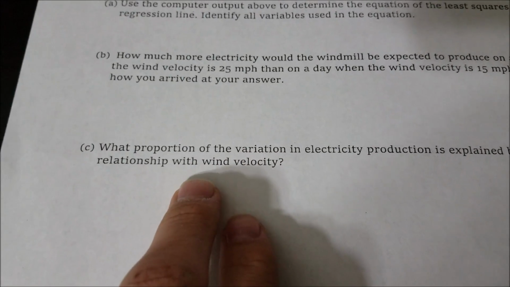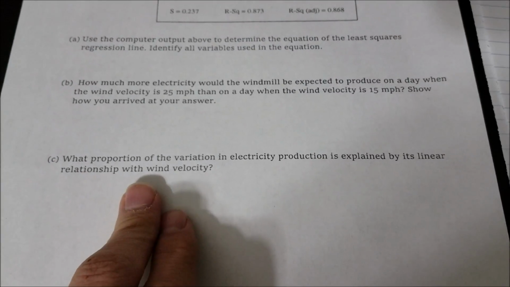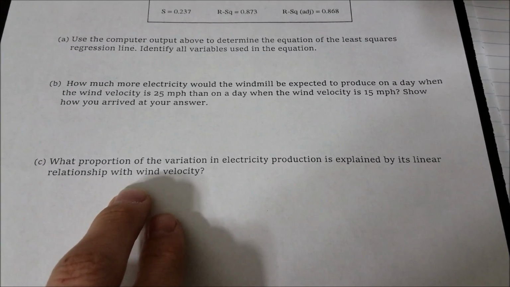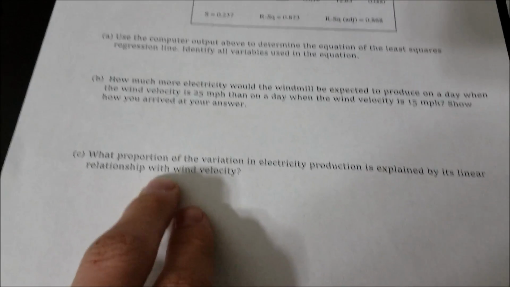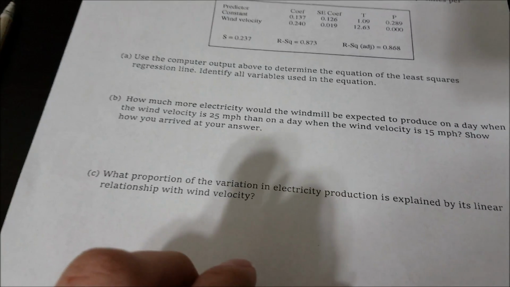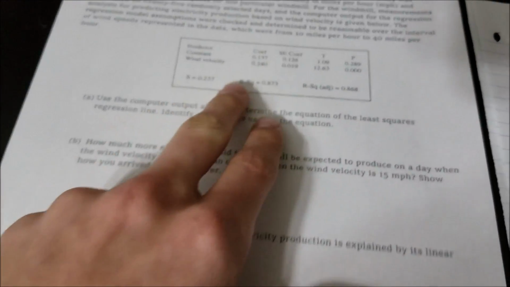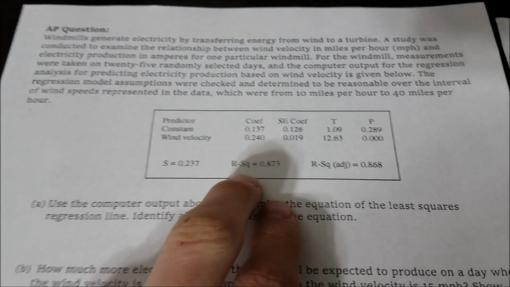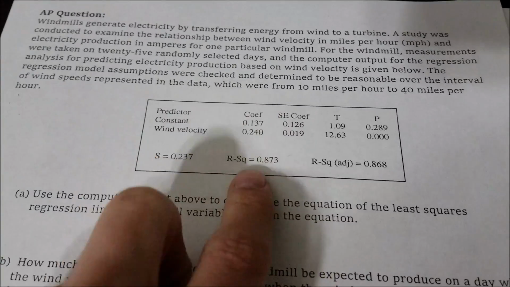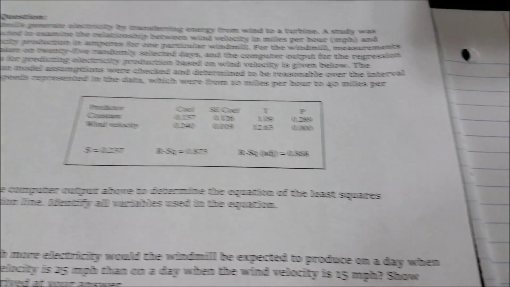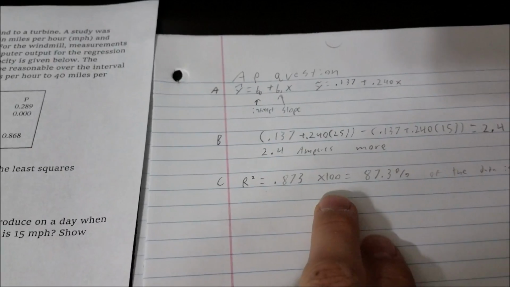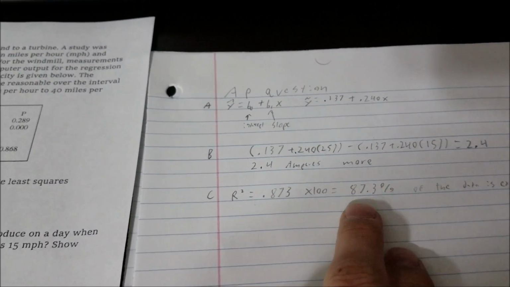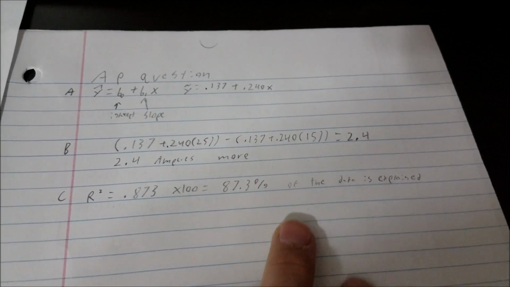Okay. And C, what proportion of the variation in electricity production is explained by its linear relationship with velocity? So, for this, we just have to look at the r squared. So the r squared, remember, is how well the line fits the data. So this r squared is 0.873. So we get r squared is 0.873, multiply that by 100 for the percentage. It is 87.3% of the data is explained. And that's it.